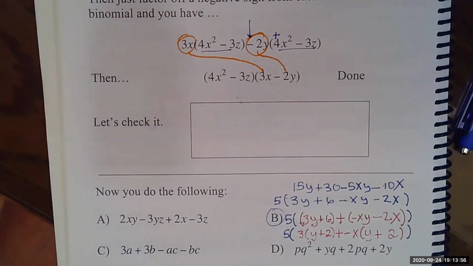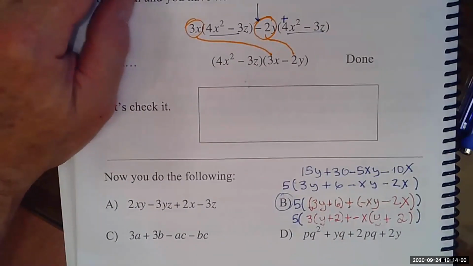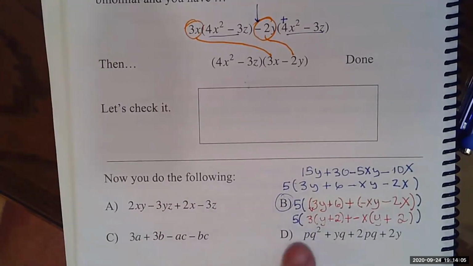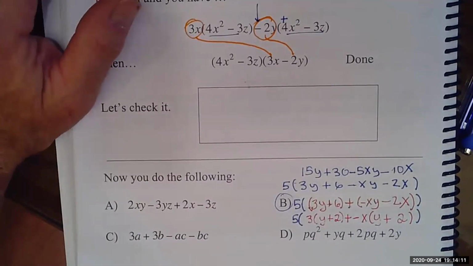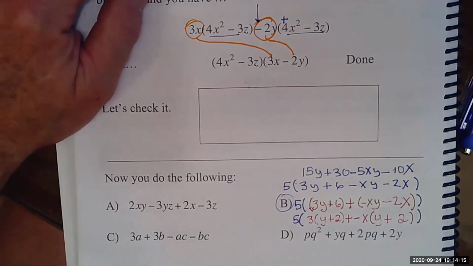Not easy. You just have to practice them. Jan will help you with these three tonight. I'll finish this one up, but she'll help you with those three. And there's a couple examples in your textbook too. You can see how the author does them. You can always YouTube it.